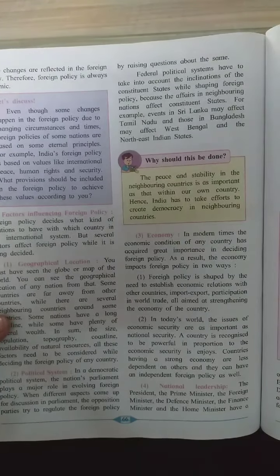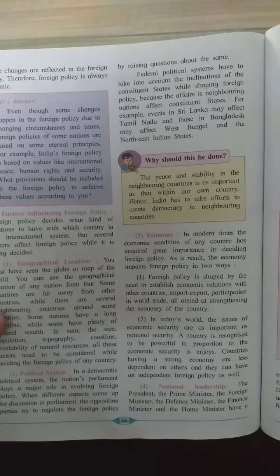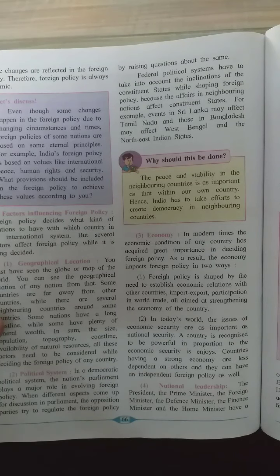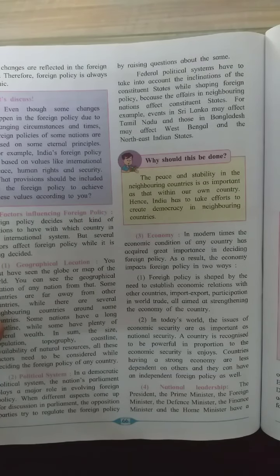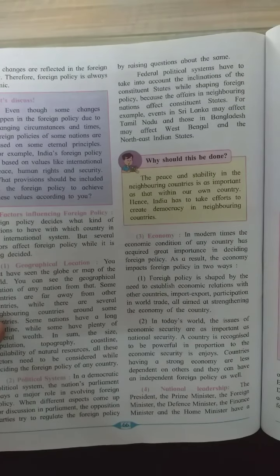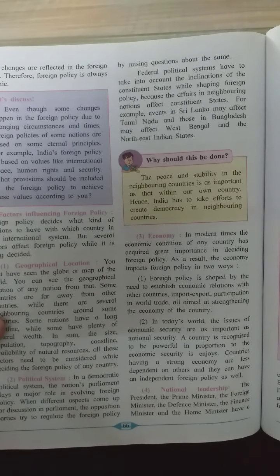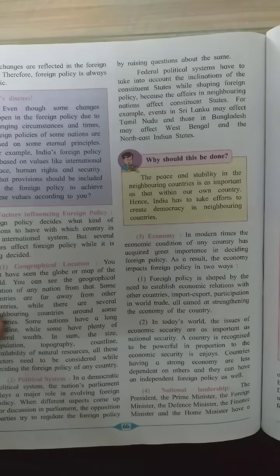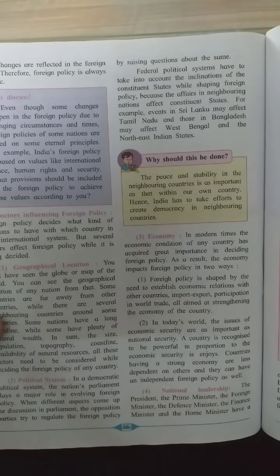Third is economy. In modern times, the economic conditions of any country have acquired great importance in deciding foreign policy. As a result, the economy impacts foreign policy in two ways. How does the economy affect foreign policy in two ways? Let us see. First way is foreign policy is shaped by the need to establish economic relations with other countries. Import, export, participation in world trade, all aimed at strengthening the economy of the country.